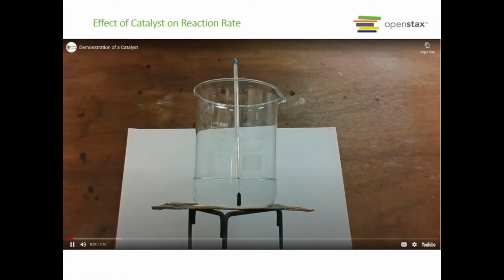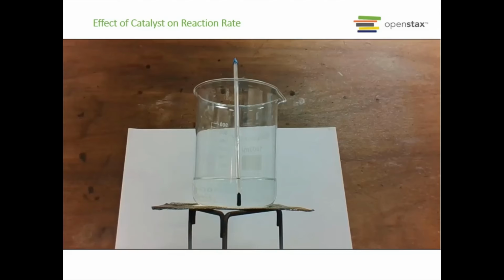This is a short demonstration to show how a catalyst increases the rate of a chemical reaction but remains chemically unchanged at the end. In the large beaker, I have a solution of potassium sodium tartrate at about 60 degrees Celsius, to which I'm going to add some hydrogen peroxide solution also at 60 degrees Celsius. The reaction between these solutions produces oxygen gas, so an effervescence will be seen when the reaction occurs.